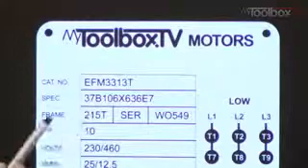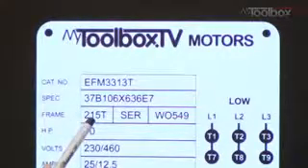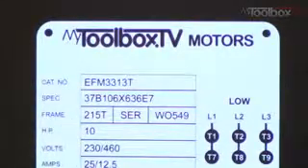Frame, this frame size right here, this is a 215T frame. That gives you mechanical information about this particular motor. It's not got electrical information there. Along with this 215T frame, you can look this number up, and along with the charts comes a drawing. Let's take a look at one of those drawings.